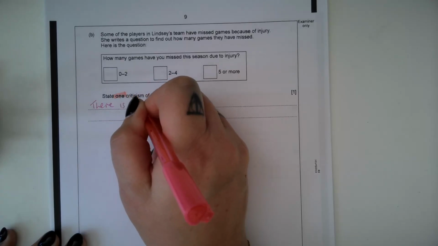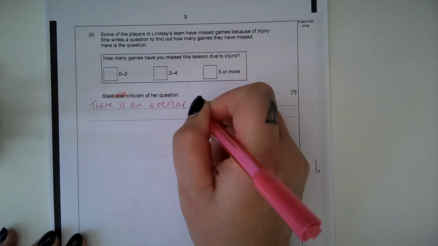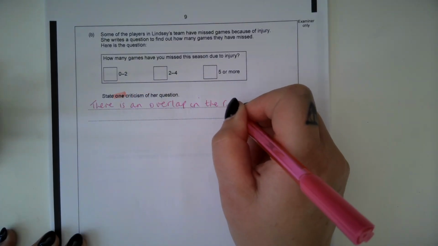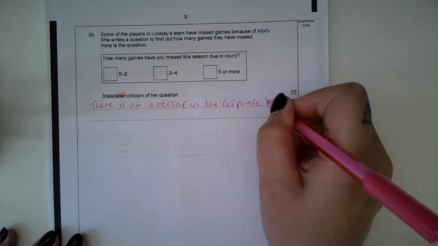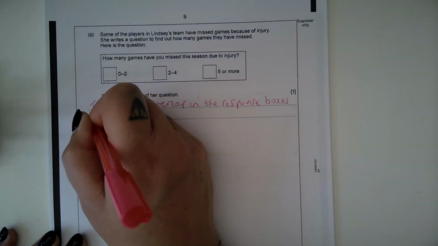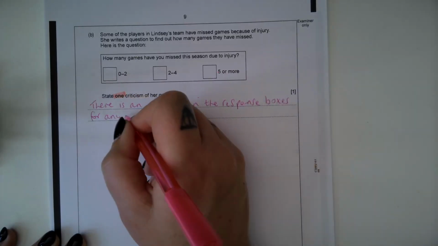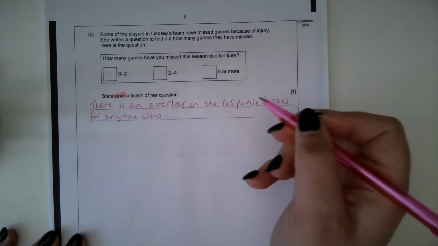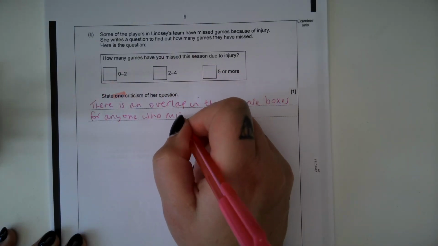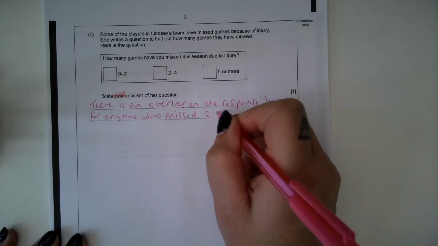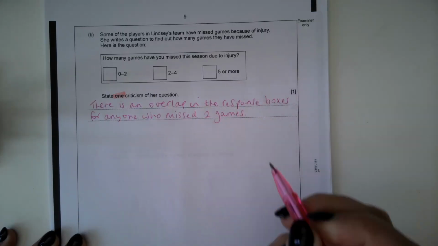There is an overlap in the response boxes for anyone who missed 2 games.